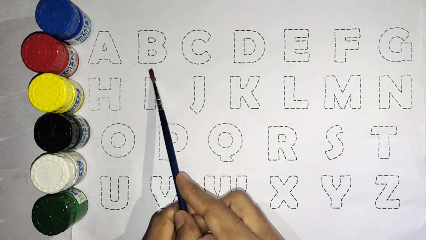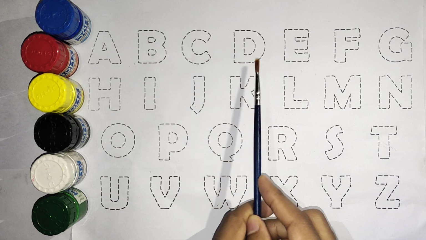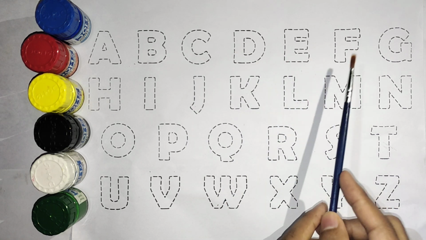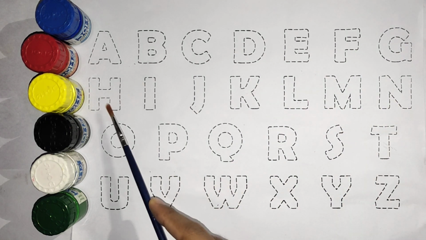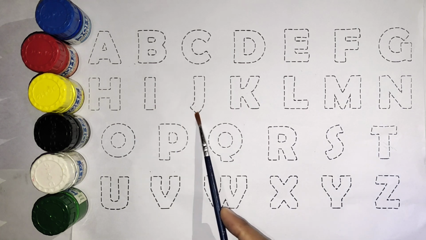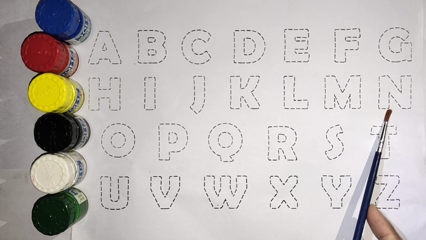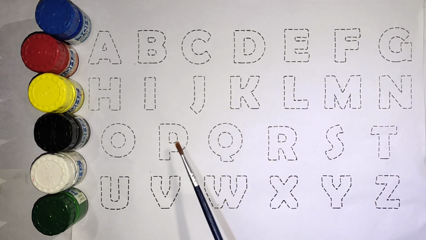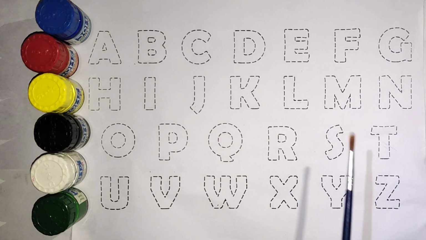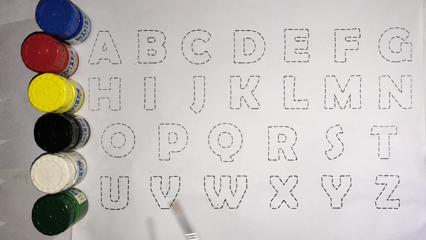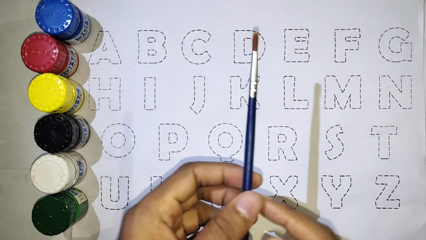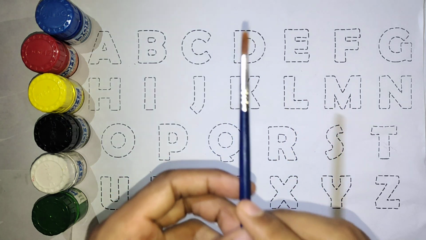A, B, C, D, E, F, G, H, I, J, K, L, M, N, O, P, Q, R, S, T, U, V, W, X, Y, Z. Kids, now we are coloring alphabets.